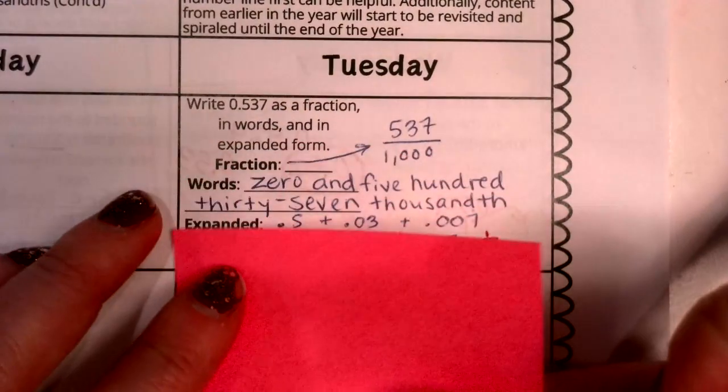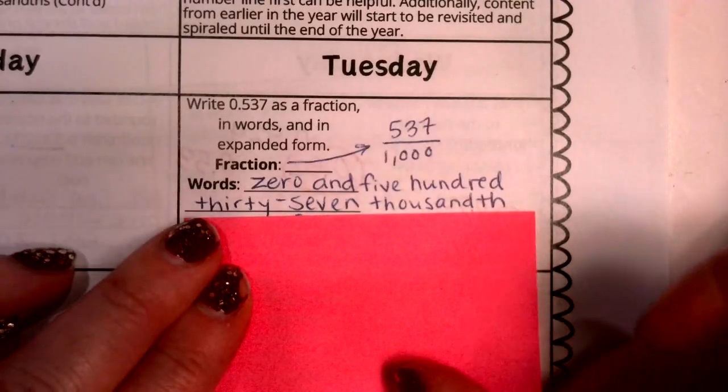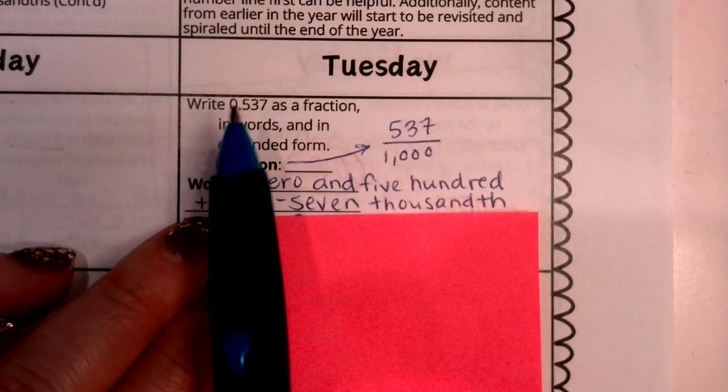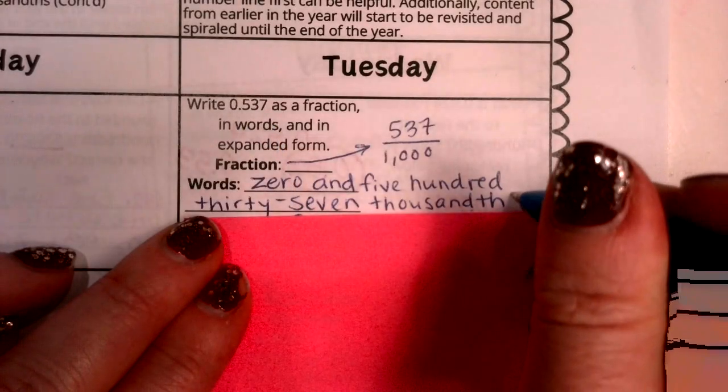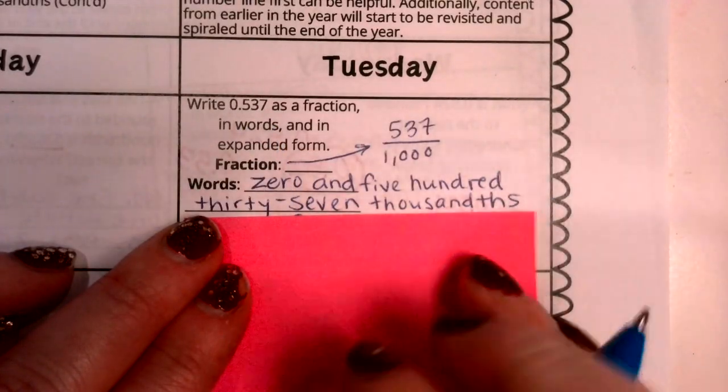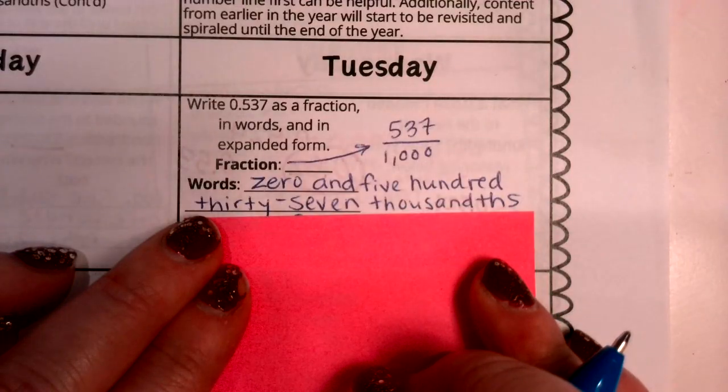I went ahead and written down the word form, which is just what we said, 0 and 537 thousandths. And I'll put an S on the end because certainly it is plural. I should have 0 and 537 thousandths.